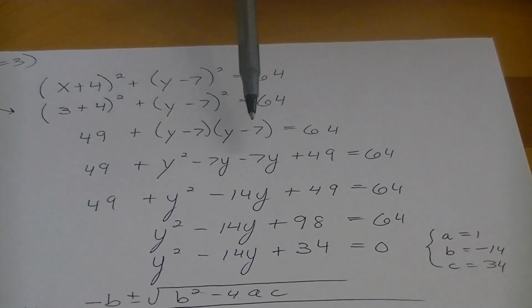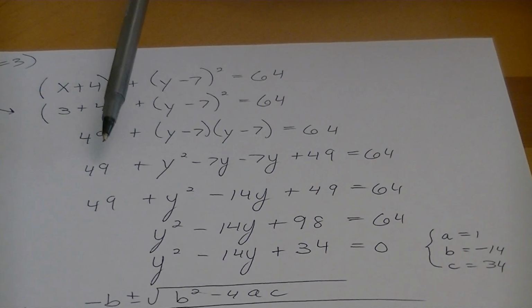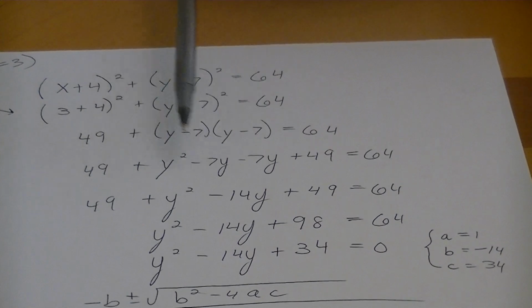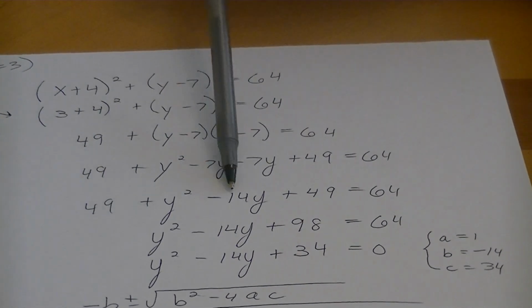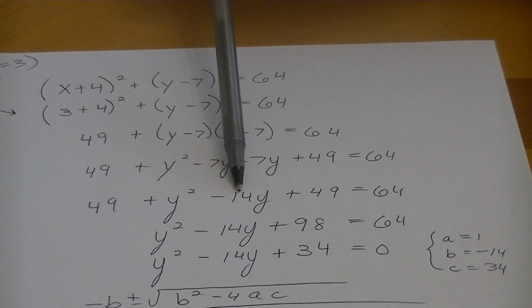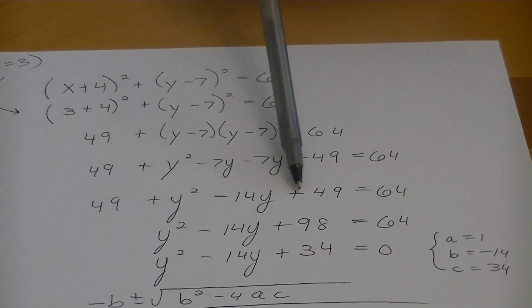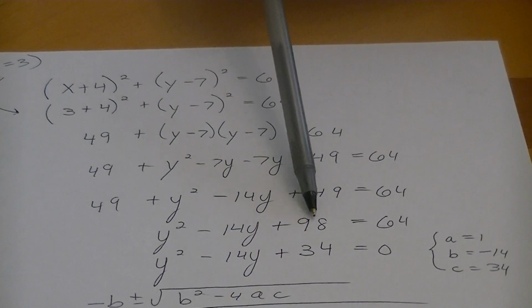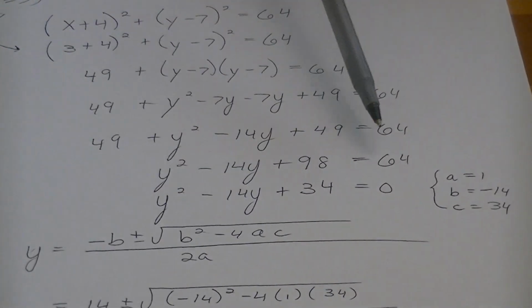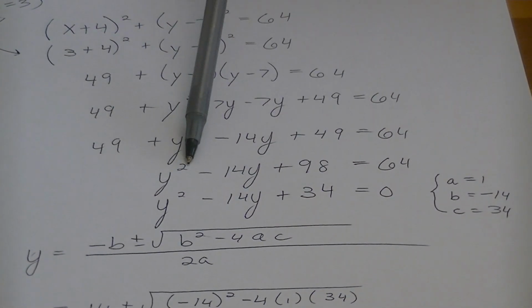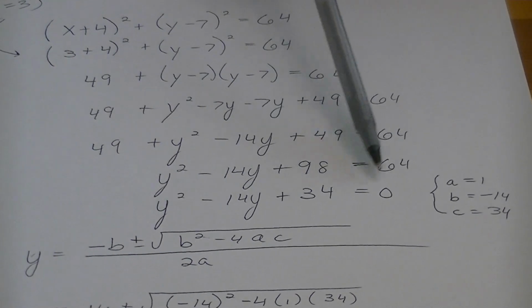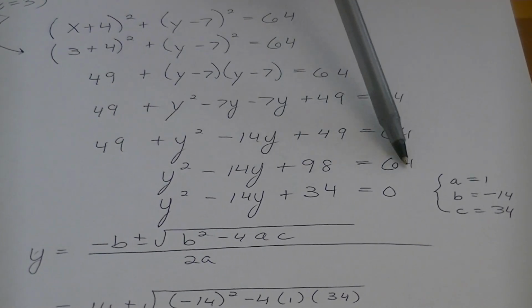And I know I'm speaking quickly, but again, you've got a pause button and a rewind button, and you should use them. Next, I combine like terms, so I got negative 14y here. I added my like terms of 49 plus 49 on the left side of the equation to get this 98. I realized it's a quadratic, so I got a 0 on one side. I subtracted 64 from both sides to get that 0 that we need.